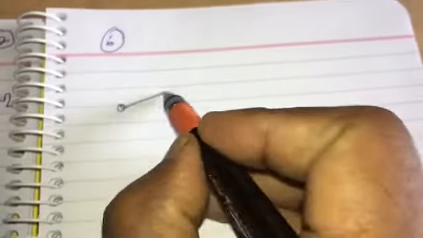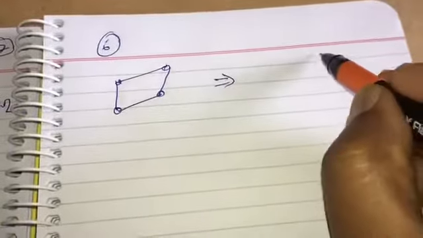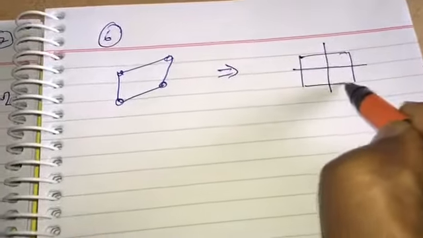Hello students, in the last lecture video we studied the isoparametric element, meaning that any irregular four-noded quadrilateral element can be transformed to a square.